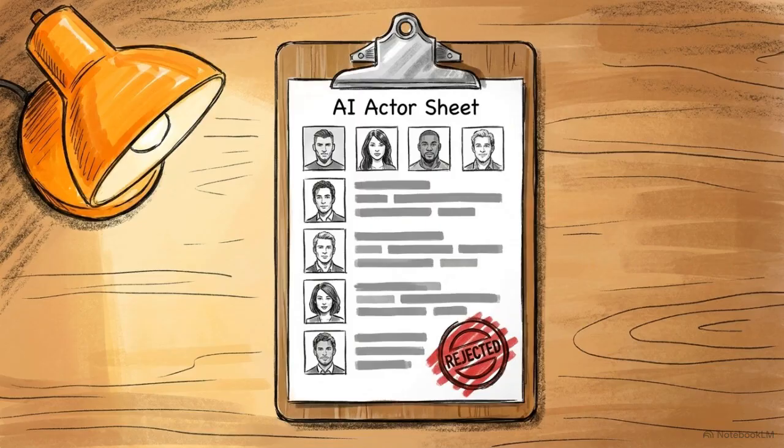Here is your assignment for your current project. Fill out a one-page actor sheet. Generate 10 shots strictly within your defined performance range and edit them together into a sequence.